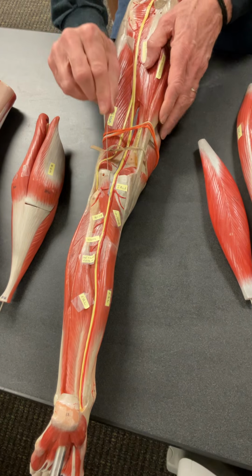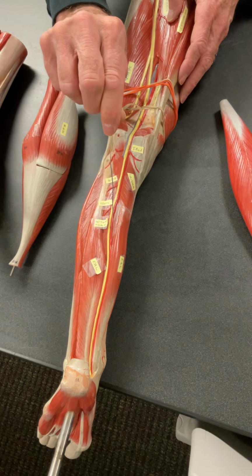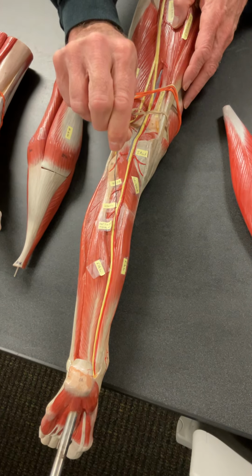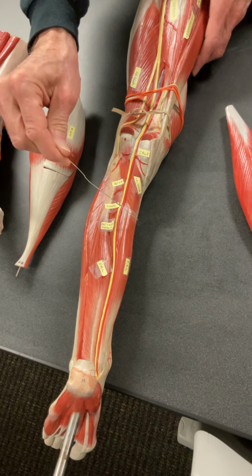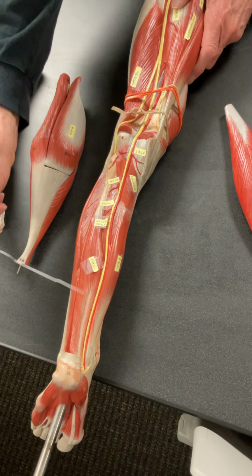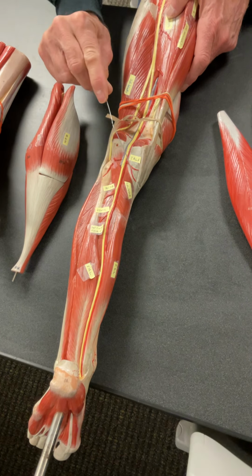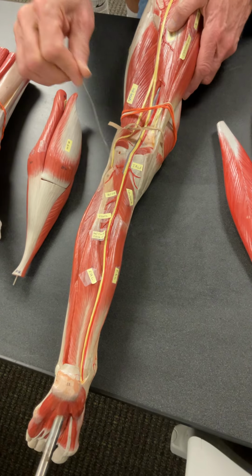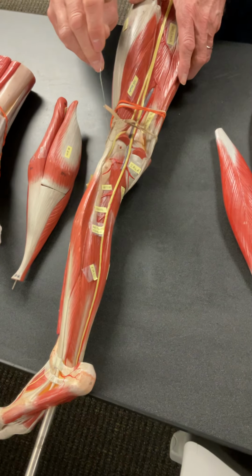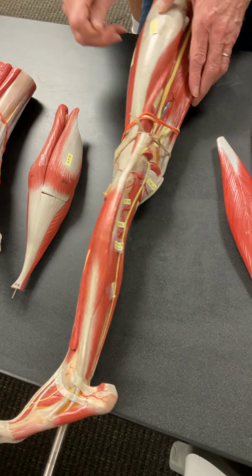Tibial nerve will continue down the back of the leg with the posterior tibial artery. It's going to go in the area of flexor digitorum longus, flexor hallucis longus. Deep to them is tibialis posterior. Over here is popliteus. We come around to the front. Here is your common fibular nerve.